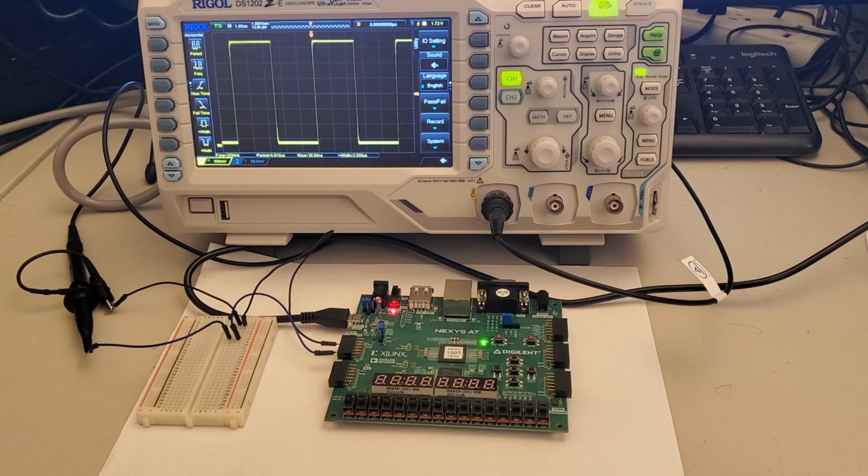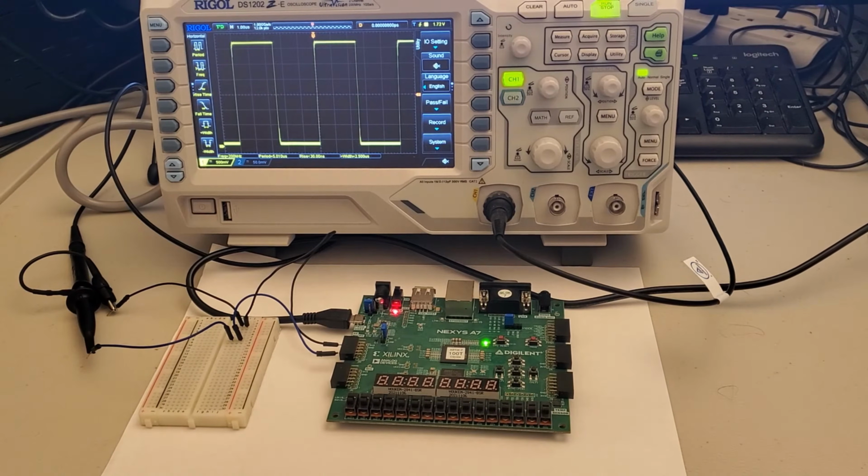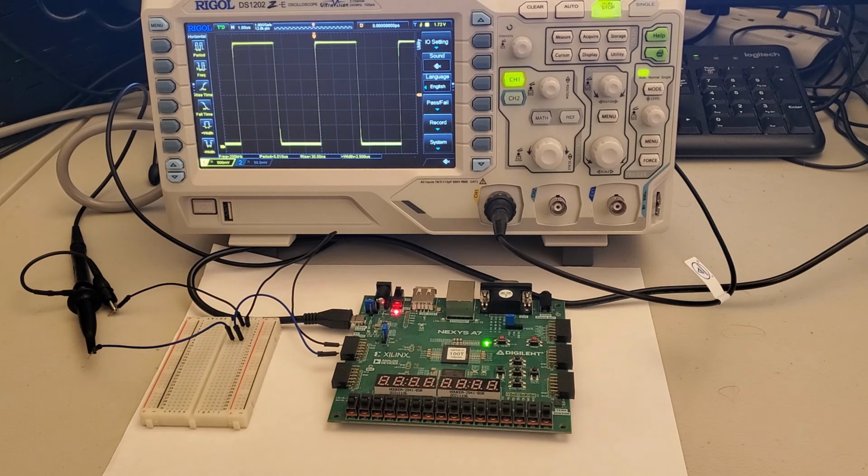Pulse width modulation signals are used for controlling motors, actuators, and other mechatronics devices. Consequently, it is of paramount importance to learn how to generate PWM signals by using FPGAs.